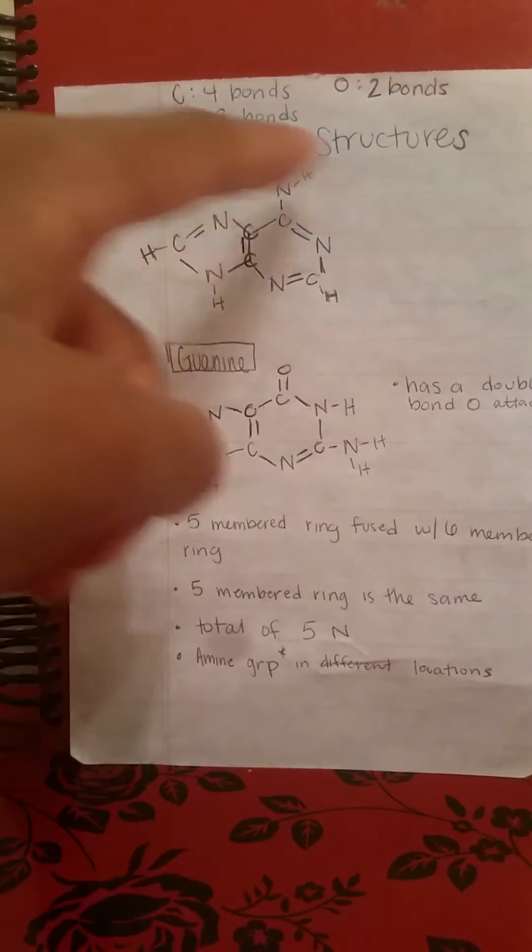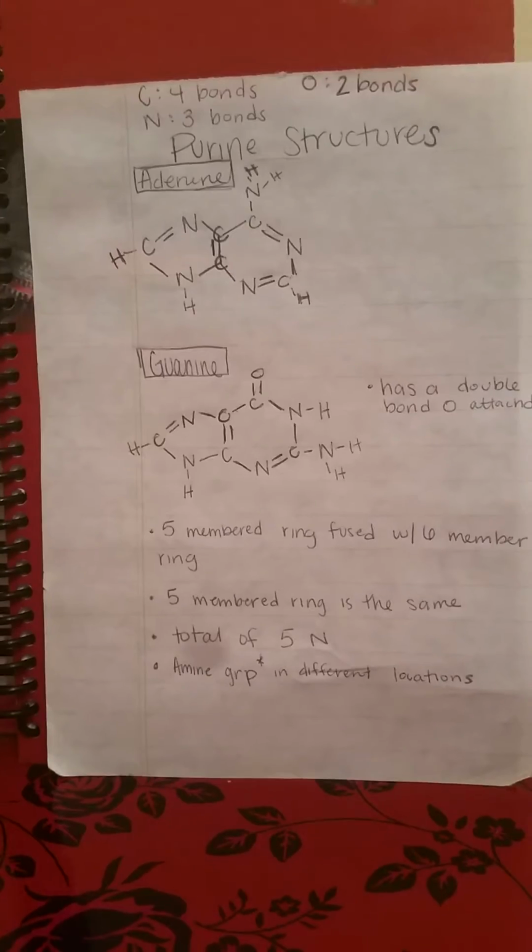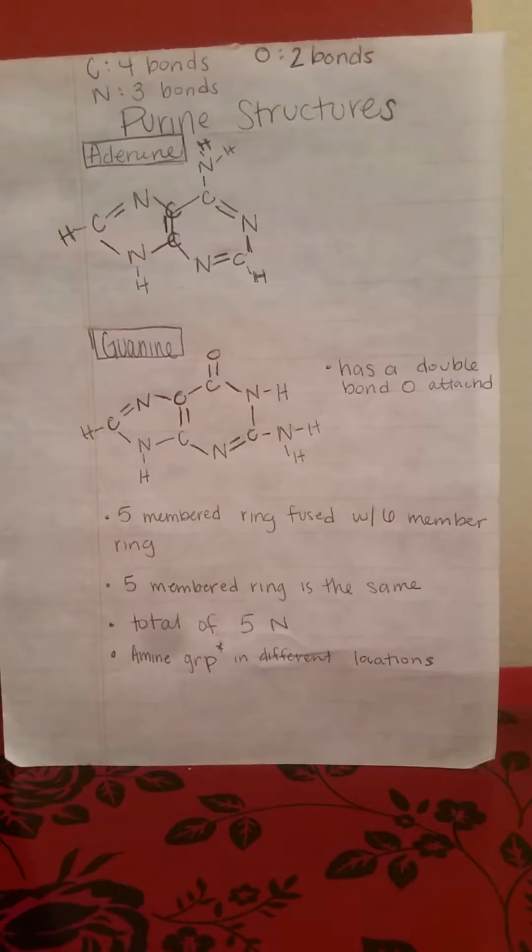Across the entire molecule as a whole. Sorry about that. Yes, I have a little dog here.